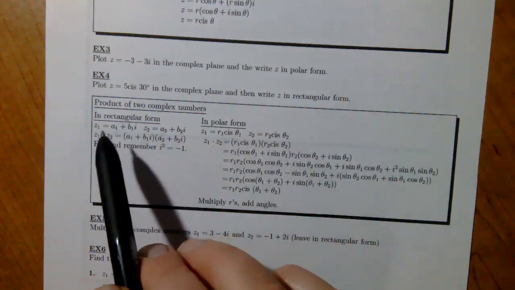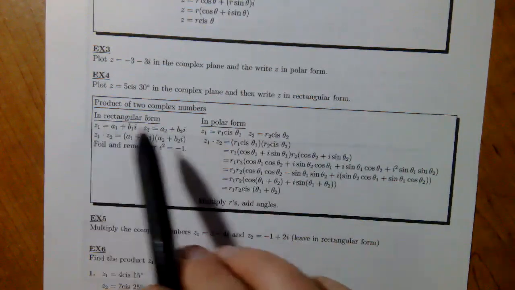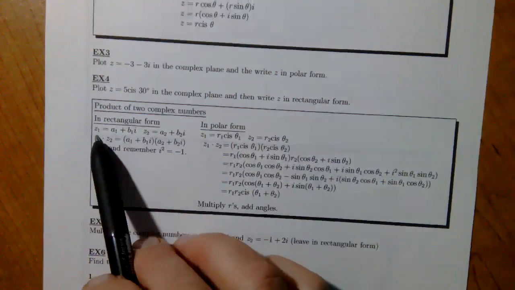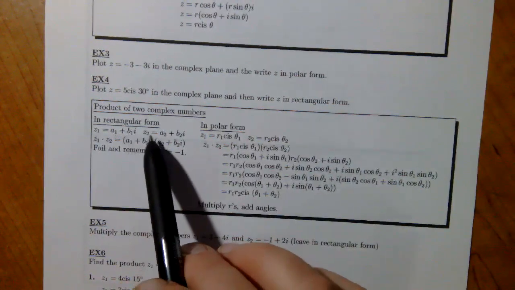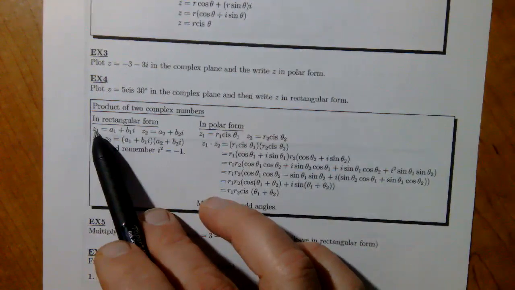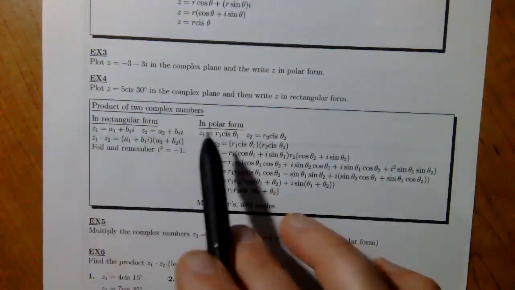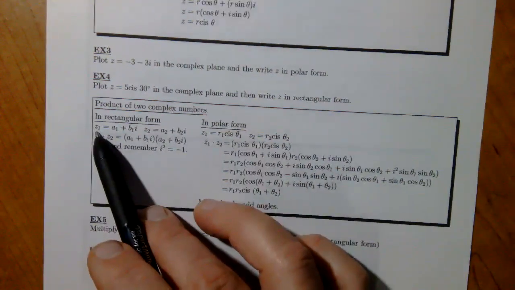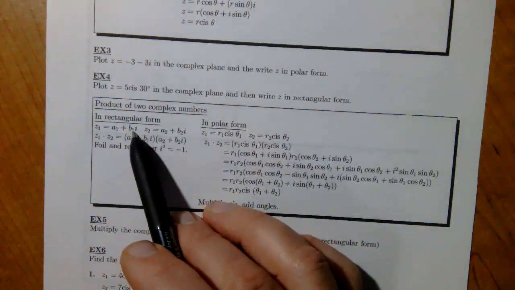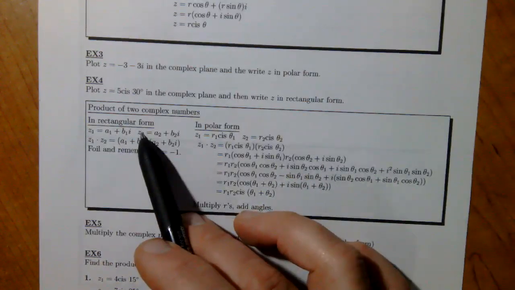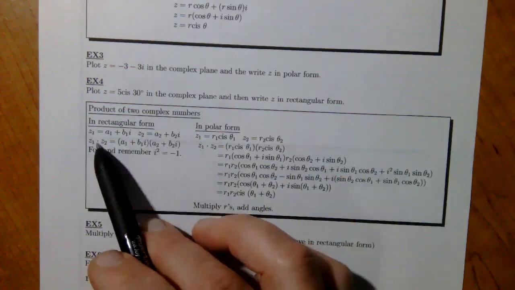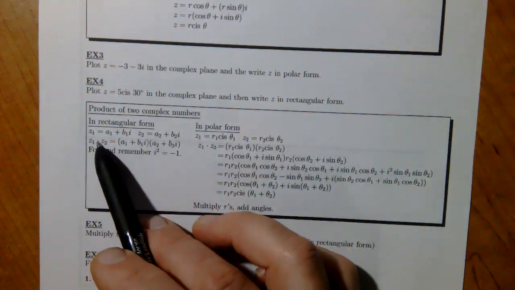So let's start in rectangular form. Let's say you were given two different complex numbers in rectangular form. The first number, z1, is a1 plus b1i, and z2 is a2 plus b2i. I know there's a lot of crazy notation, but don't get lost. The subscripts are just so you don't confuse which number is which. The first complex number has its own real part and imaginary part, and the other has its real part and its imaginary part. Now imagine you wanted to multiply these together. How would you do that?